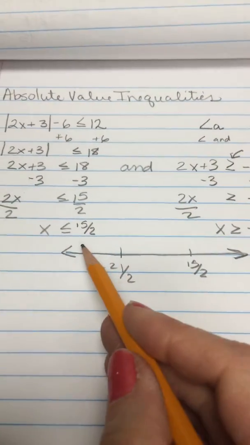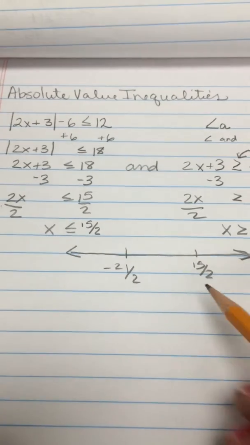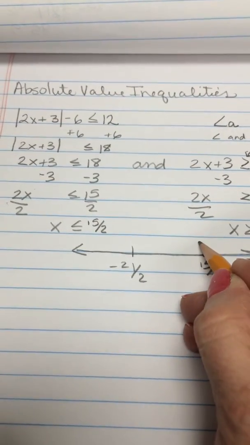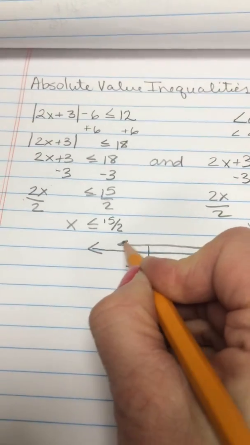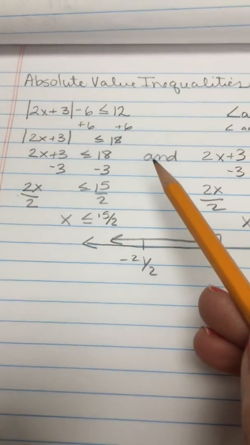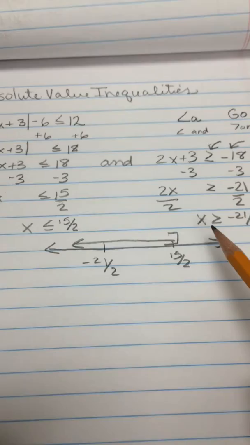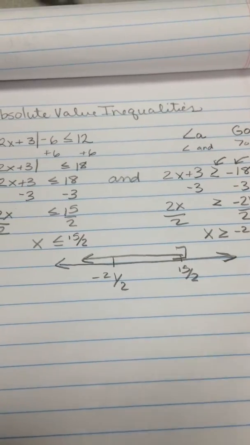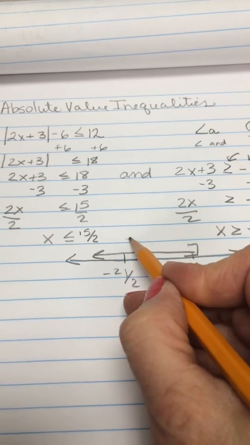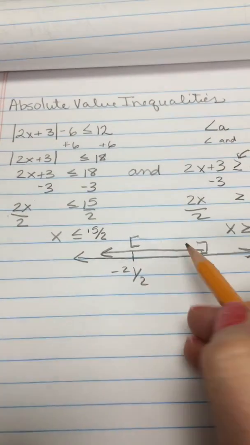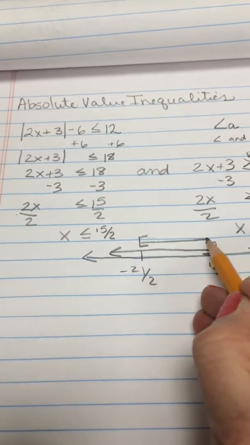All right, less than 15 halves, less than or equal to. So for the equal to statements, you're going to use the square bracket, and less than goes this way. And we also have to satisfy this one. It has to be greater than or equal to negative 21 halves. So here's this one, greater than or equal to. So again, a square bracket, and it goes this way.